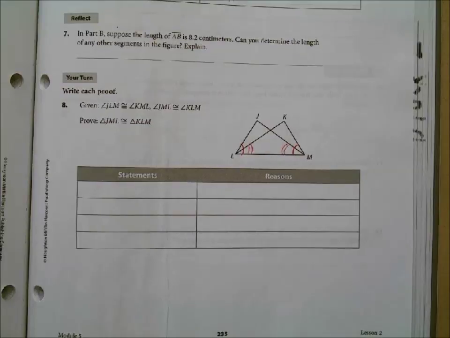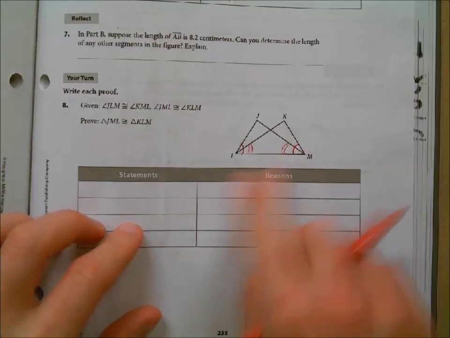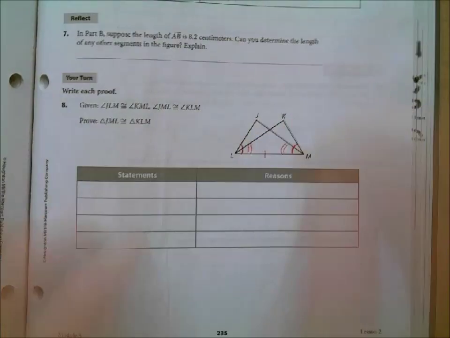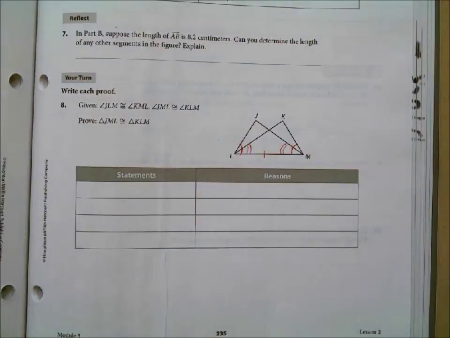Do we have enough information marked on our picture to have an angle-side-angle congruence? I see 2 pairs of congruent angles, but I don't see a pair of sides congruent yet. But Avery, what do you want to say? That's right. LM is shared by both triangles, so it's another reflexive property right there. We can just mark those as being congruent to themselves too.